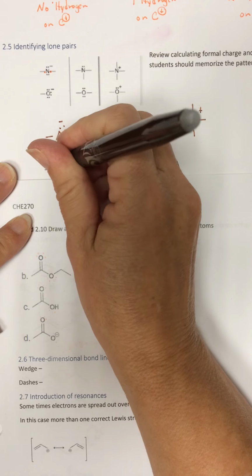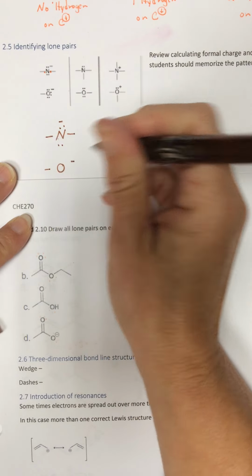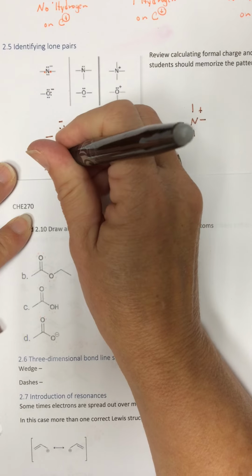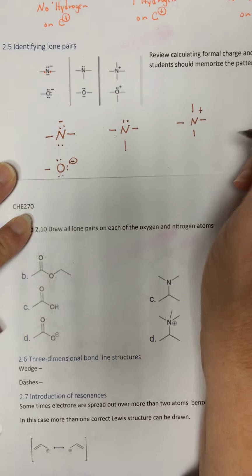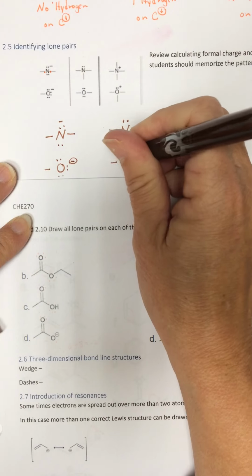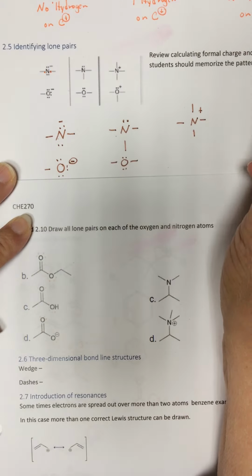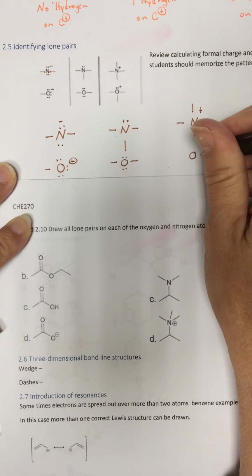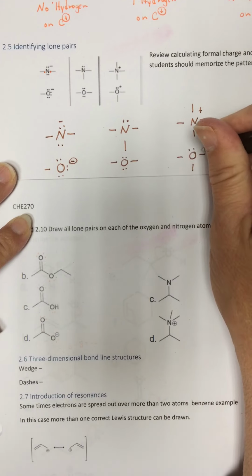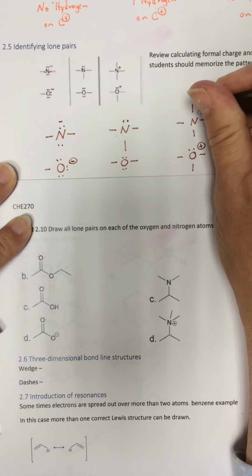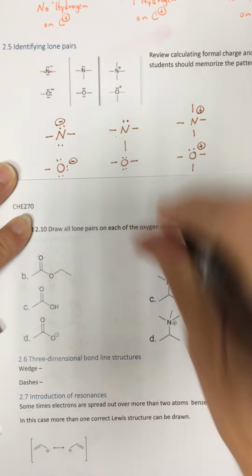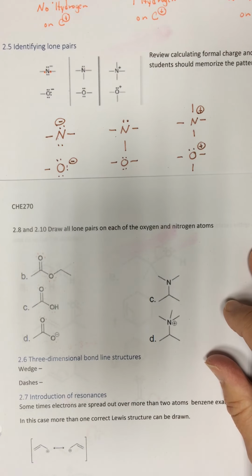With oxygens, a negatively charged oxygen will have three lone pairs. A neutral oxygen has two lone pairs, and a positively charged oxygen has a single lone pair. Okay, and it's worthwhile to memorize these. You can figure them out every time by calculating the formal charge, but it's worth the memory space to memorize those.